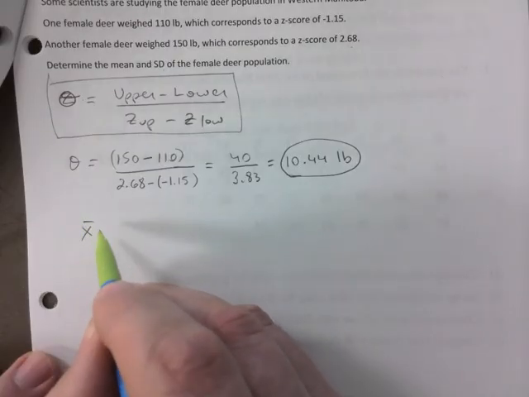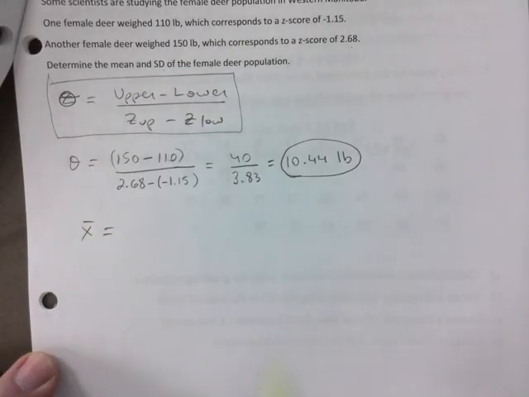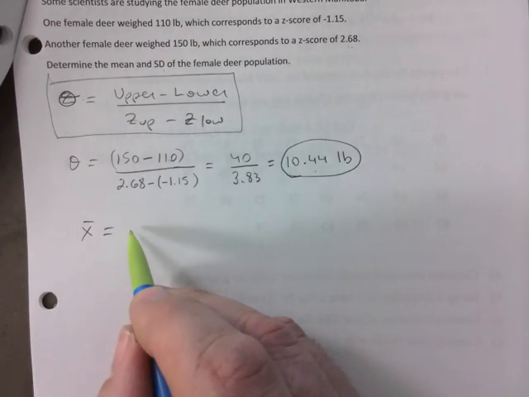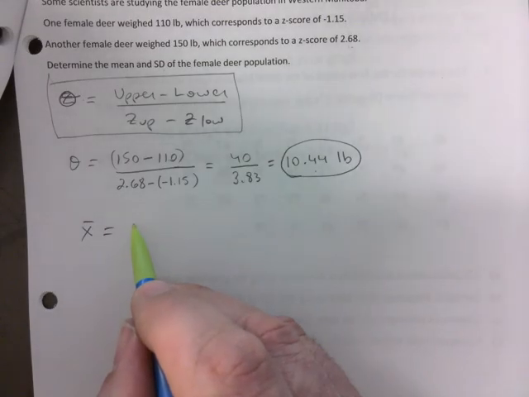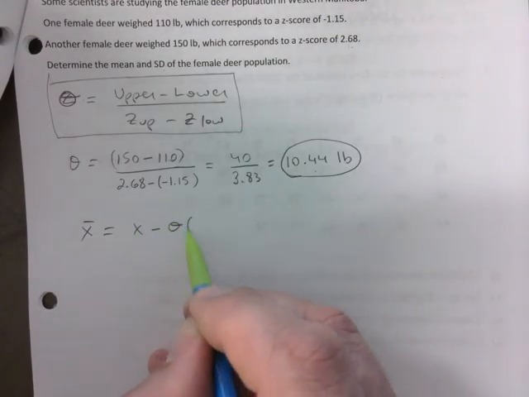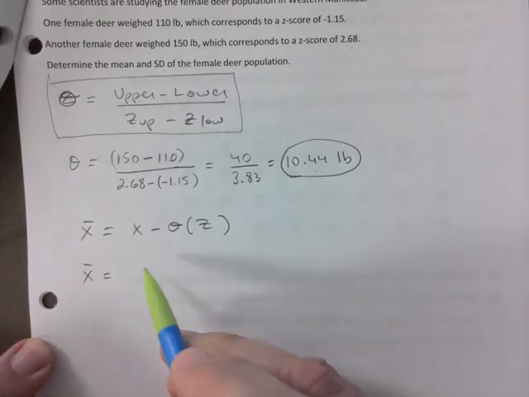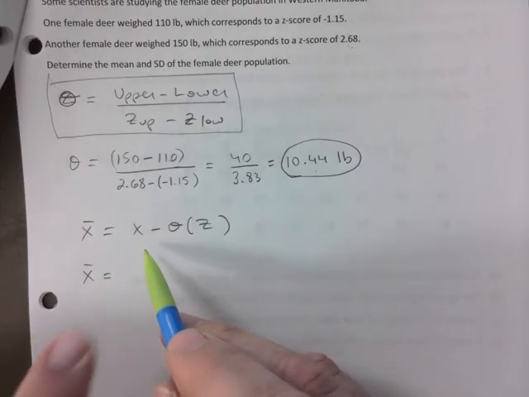What about the mean now? We have the standard deviation, so we're going to use this one. I'm just going to go P because I forgot the formula here. X minus standard deviation times the z-score. Okay. And here's where you have to pick.